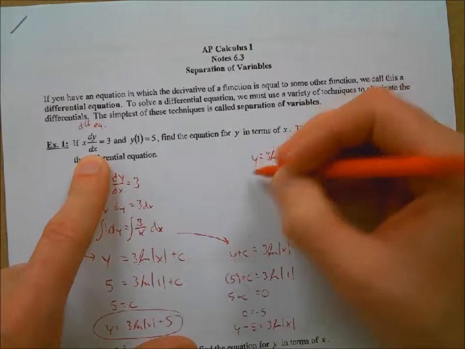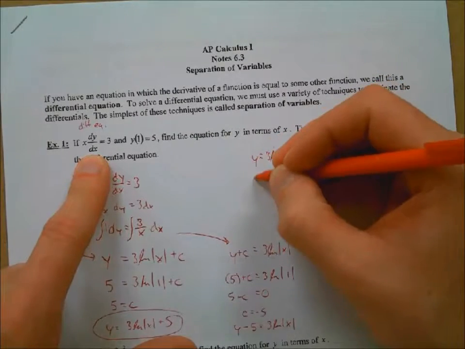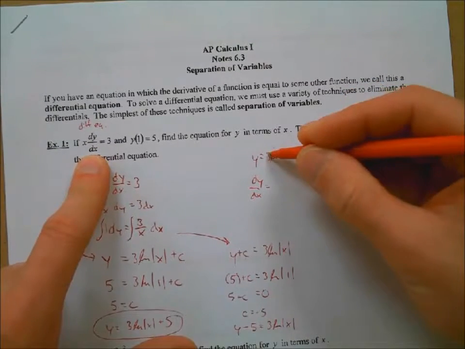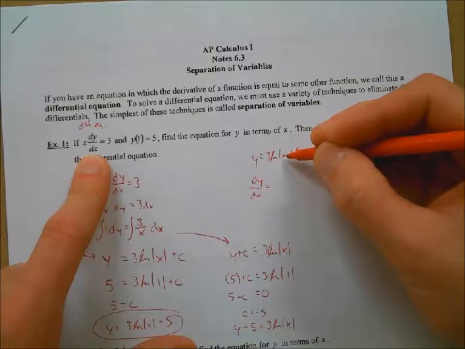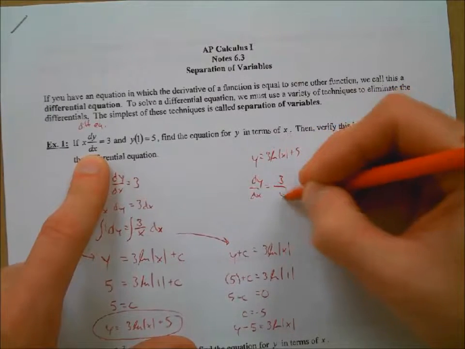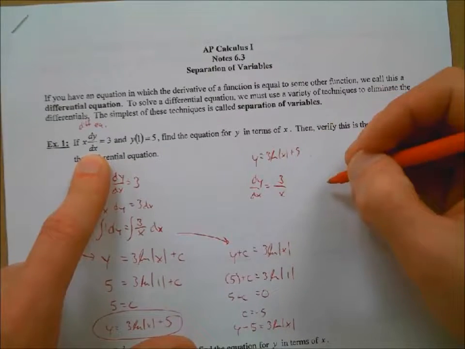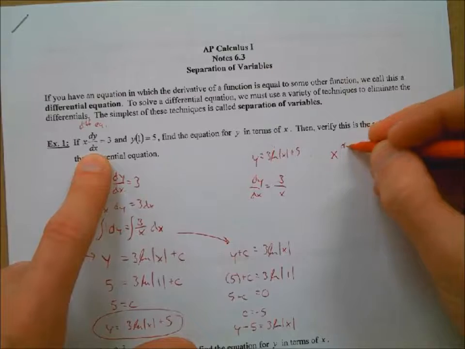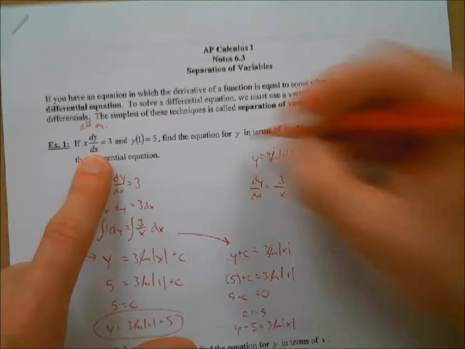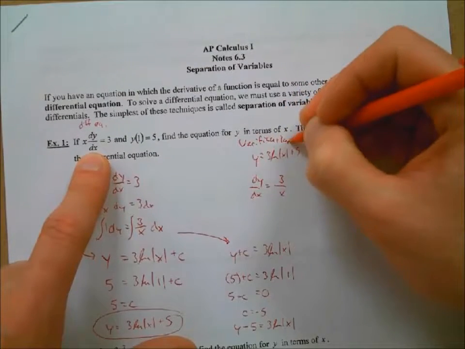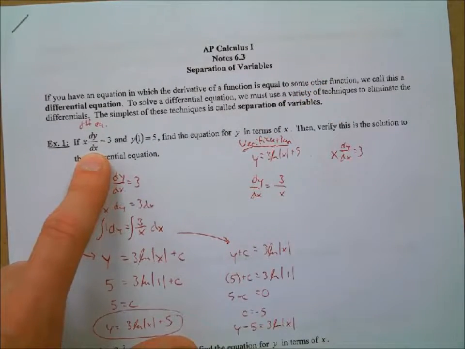Okay, so the derivative of y with respect to x is dy dx, right? The derivative of 3 times the natural log of the absolute value of x with respect to x is what? 3 over x. And what's the derivative of plus 5? 0, right? Okay, so I'm going to take my x times dy over dx equals 3. Again, this is the verification. This is not necessary for every problem. Generally, you won't be doing this, but you can, right? You can verify. It's kind of like checking your work.